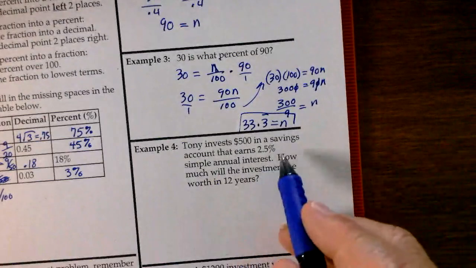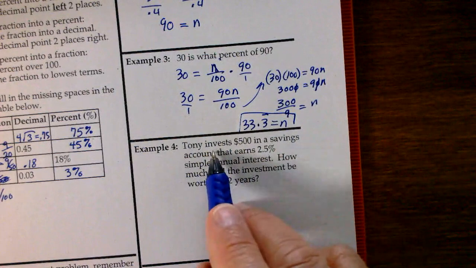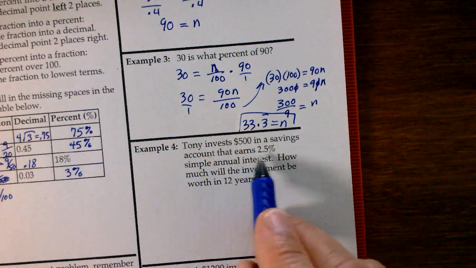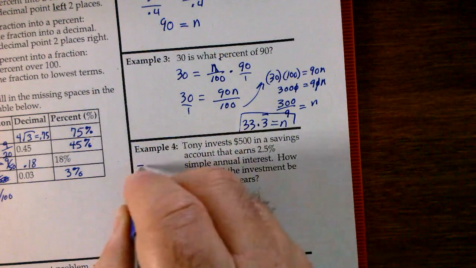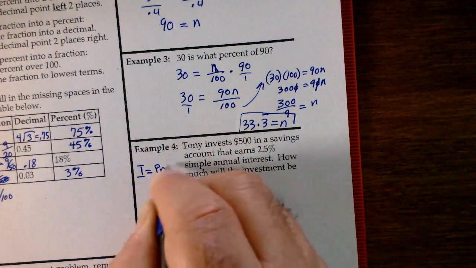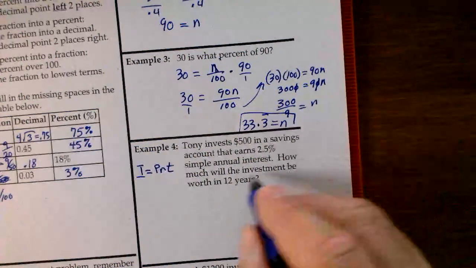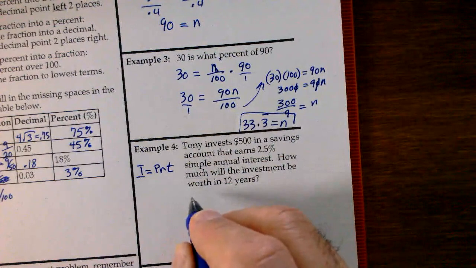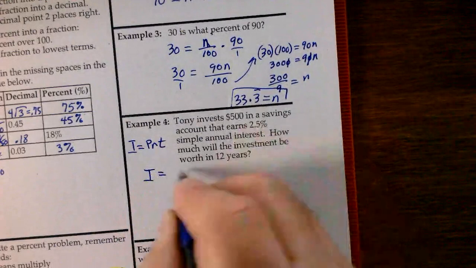Next thing, we're going to use this, and we're going to be talking about investment. It says, Tony invests $500 in a savings account that earns 2.5% simple annual interest. That's I equals PRT. You'll learn more about that as we move into more of the algebra. How much will the investment be worth in 12 years? Well, first, I have to figure out how much interest was earned. That's what I stands for.